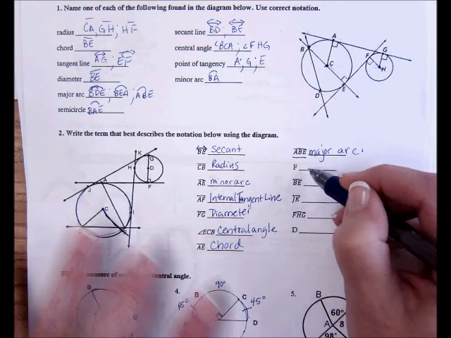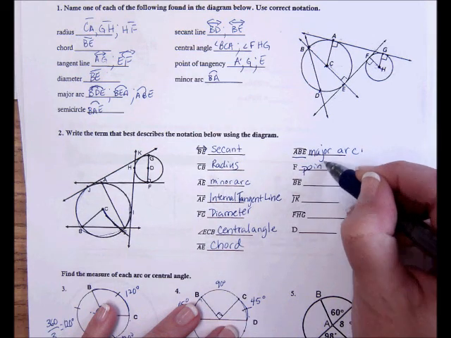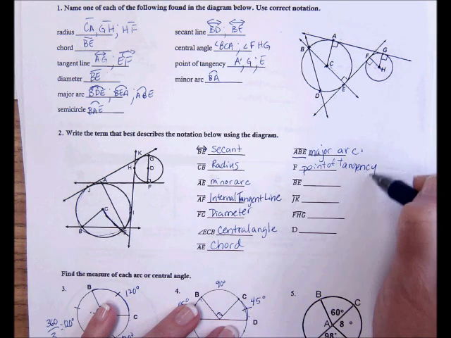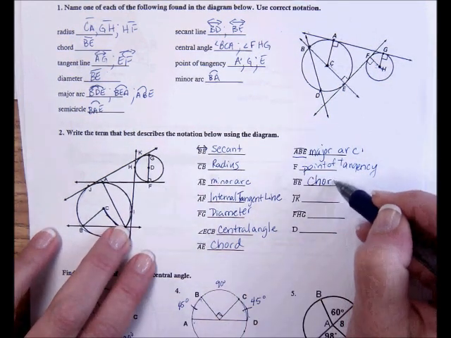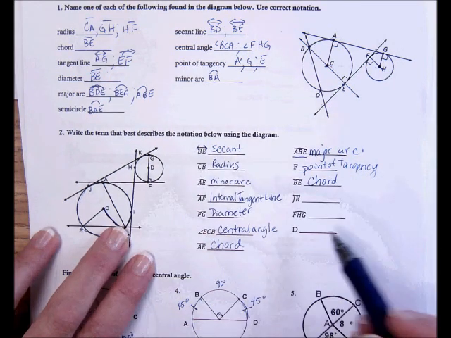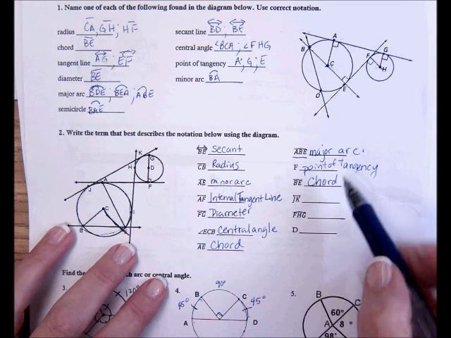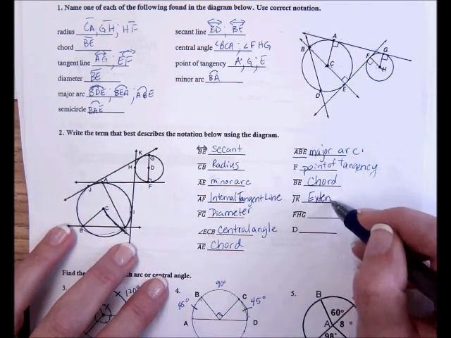Point F is going to be a point of tangency. And then line segment BE is going to be a chord. And this is different than the secant that had 2 arrows on the end. And then line JK, it appears that line JK is going to be an external tangent line.